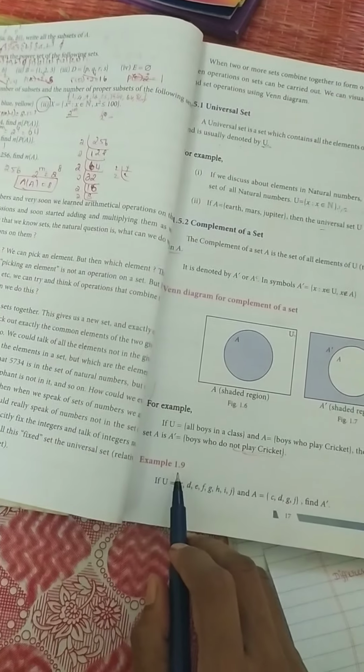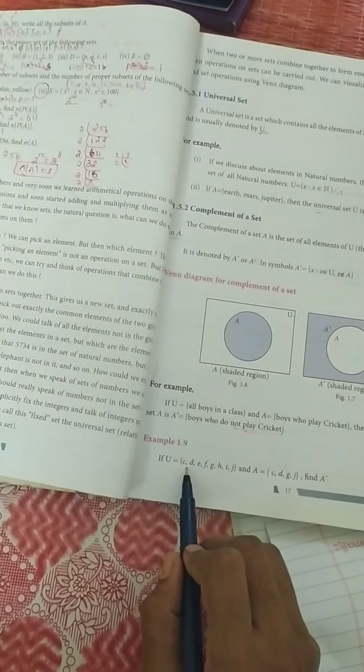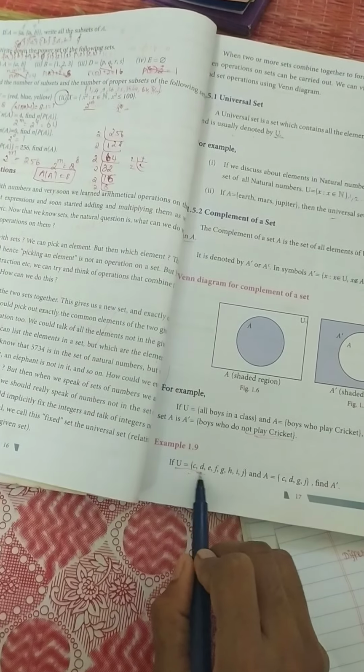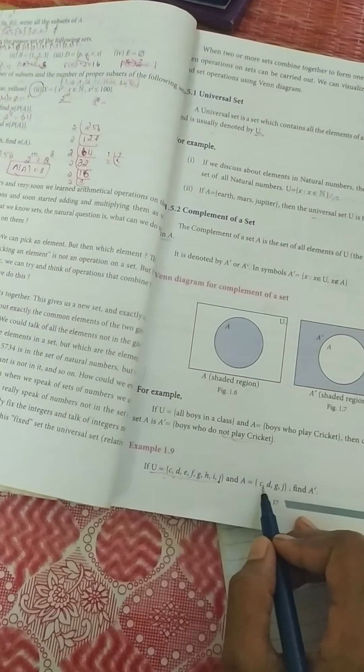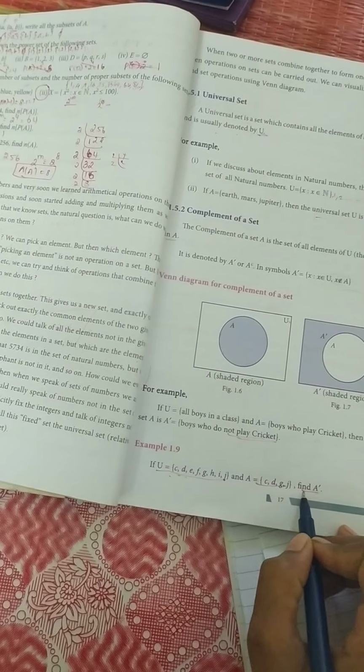For example, using numbers, if U equals C, D, E, F and so on, it is the universal set, meaning overall. Particularly I am taking A, and you have to find A dash.